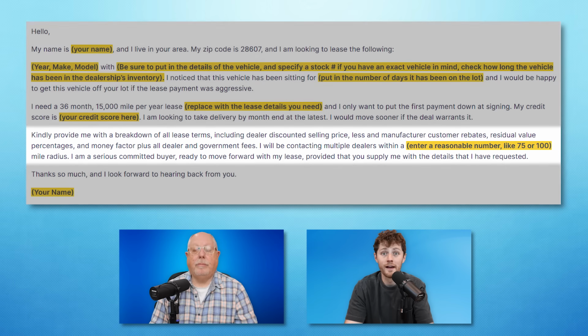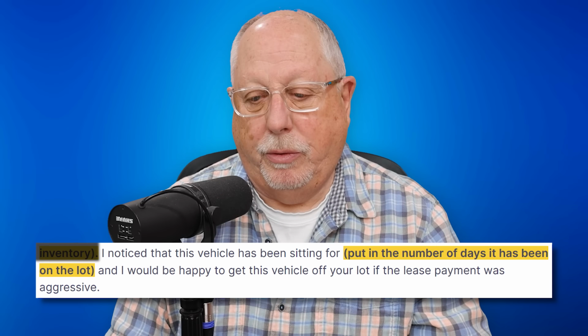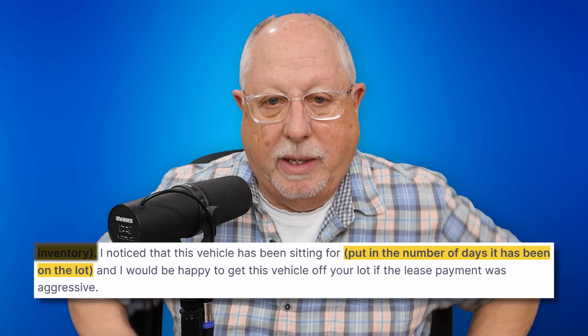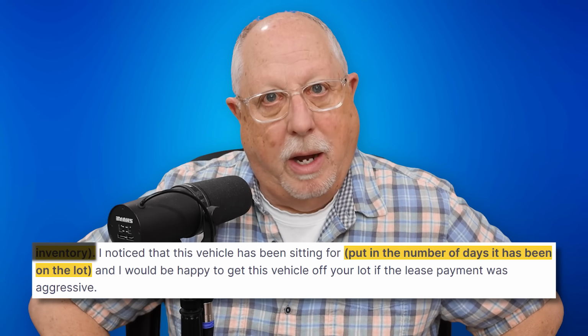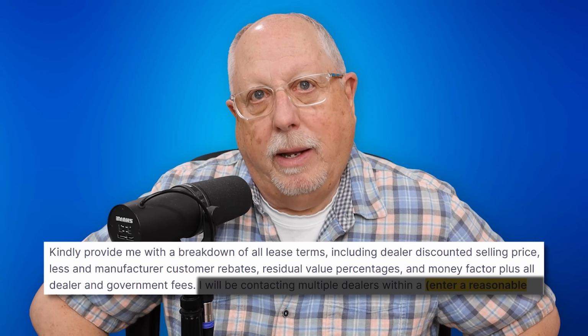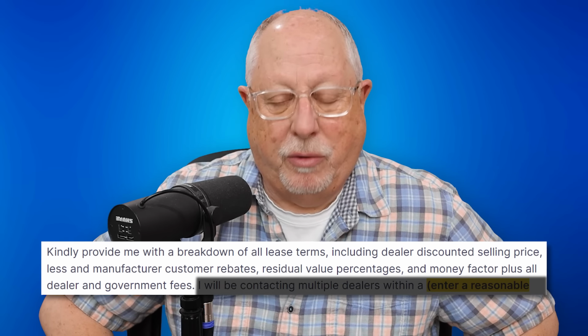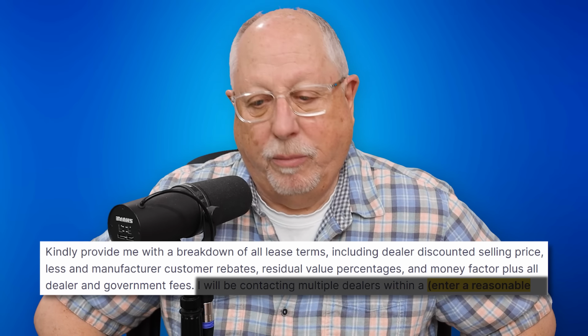Another example here, Dad, pretty much the same logic. Yes. You're just asking for slightly different information. Exactly. And once again, you're displaying to the dealer that you have a working knowledge as to how dealerships operate and that you have a pretty good understanding as to how a lease is configured. And that is why you want the information that you want.